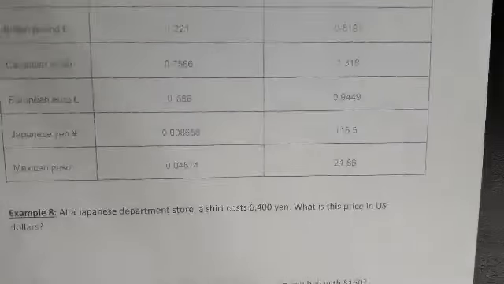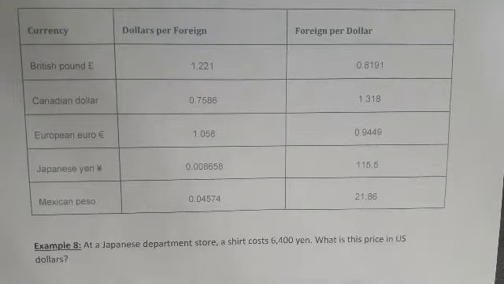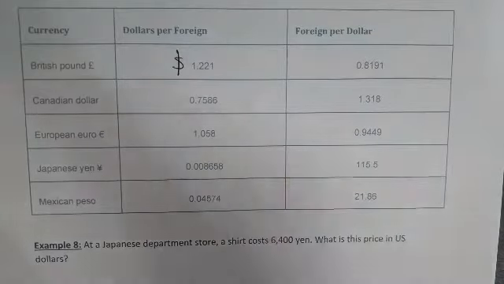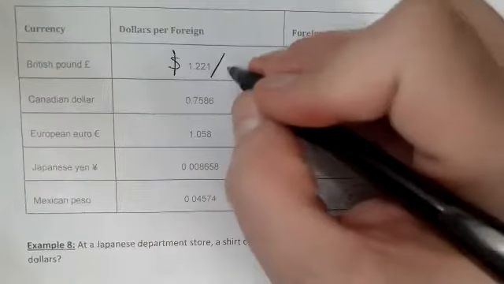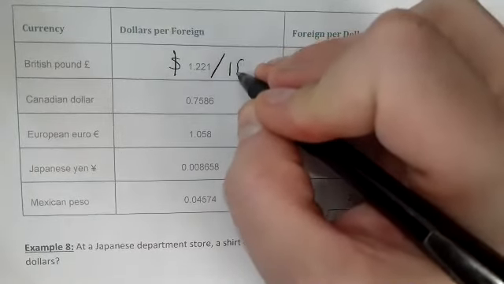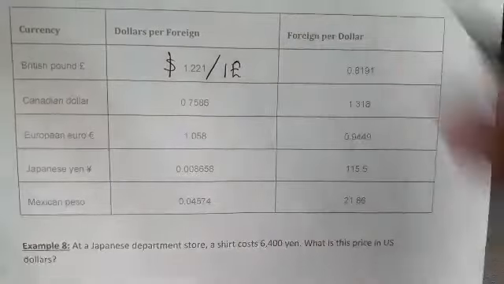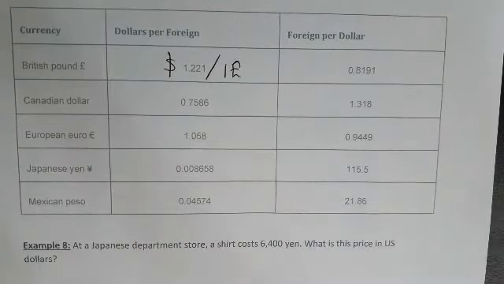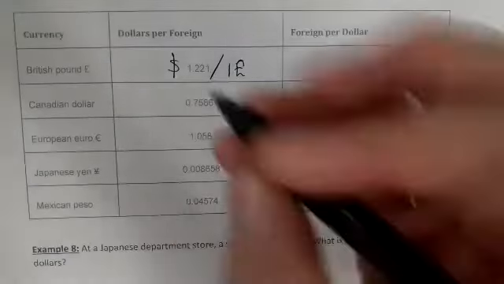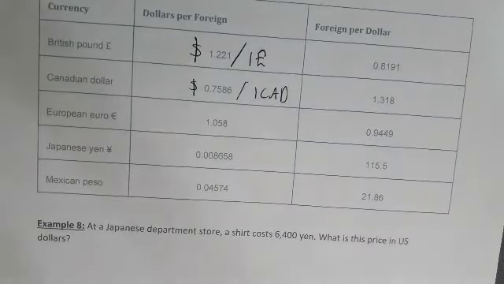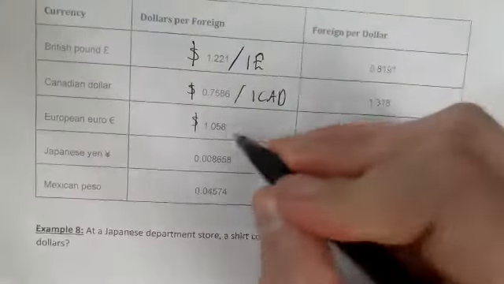So we have our rate, we have our table up here. A little bit about what this table means, and maybe I should write it in. This says dollars per foreign. So this means there are $1.221 for every one Canadian dollar. This means that we have this many American dollars for every one, and I'm going to abbreviate Canadian as CAD. This means we have this many dollars for every one euro.